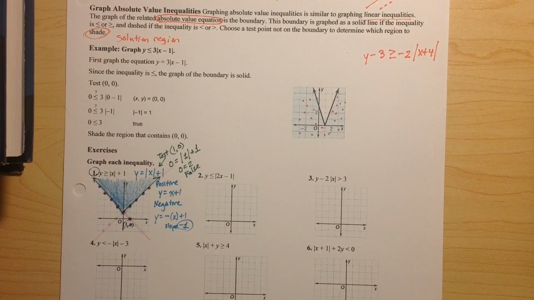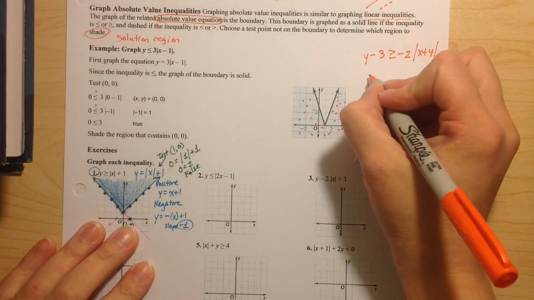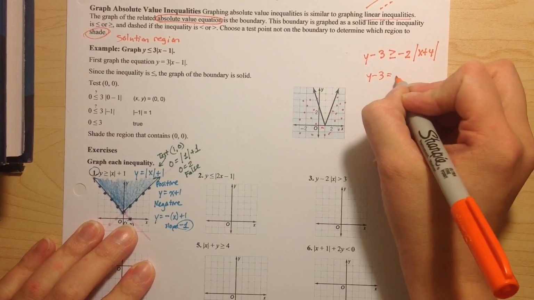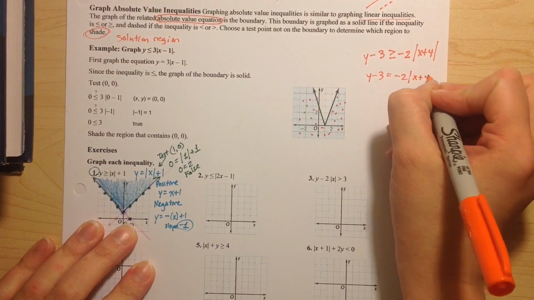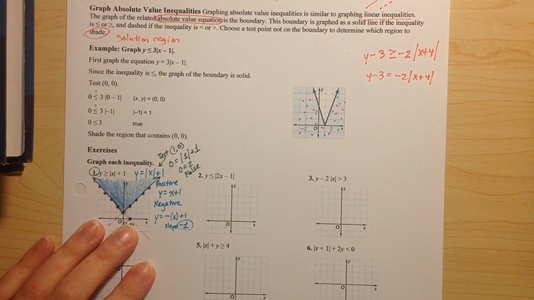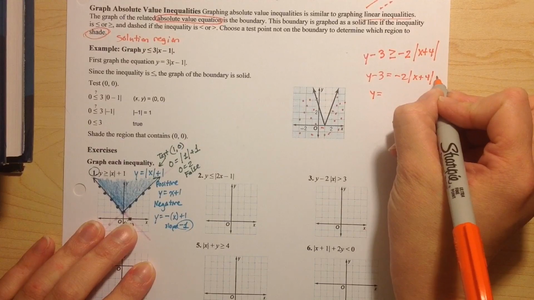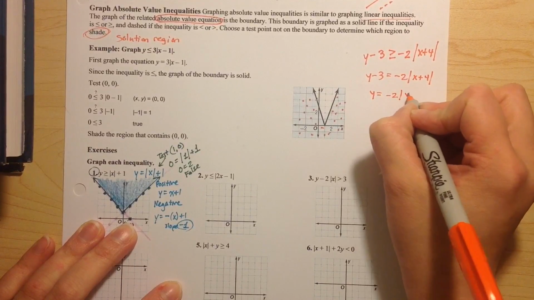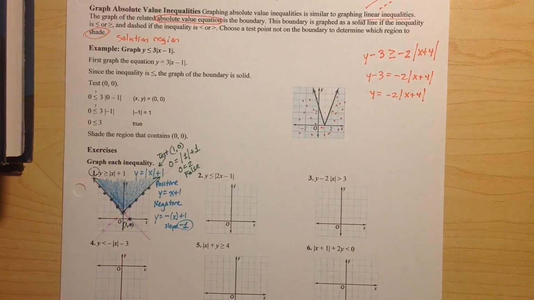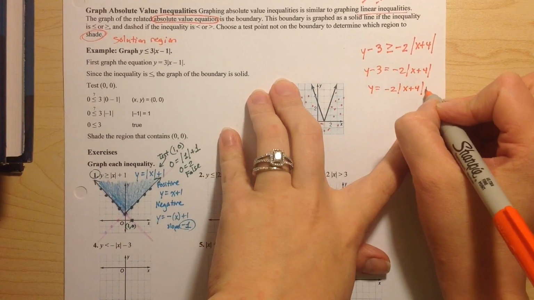So again, I want us to graph this. I'm going to first pretend it's an equation instead. And I am going to finagle this so it's y equals stuff. Meaning I'm just going to add this 3 off to the other side. So I have negative 2 absolute value of x plus 4, plus 3. Once I have it as a y equals equation, oh, plus 3, that would be nice.